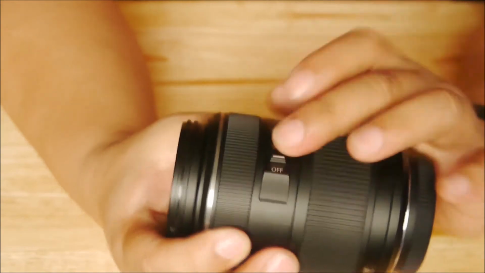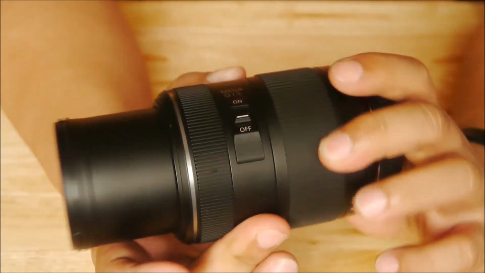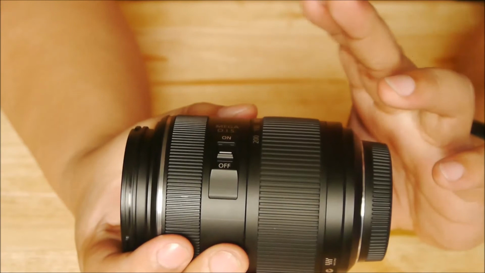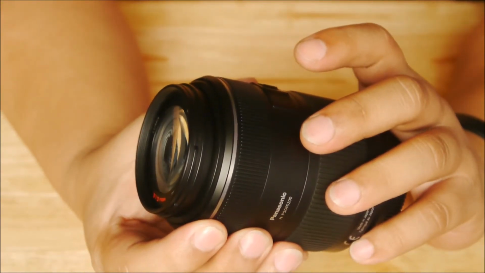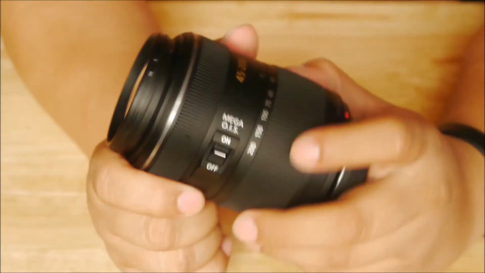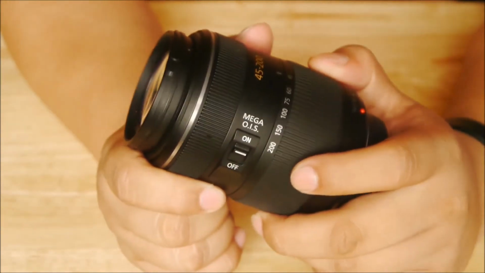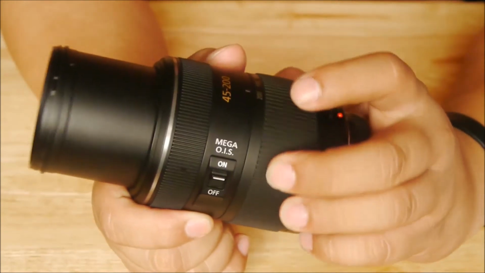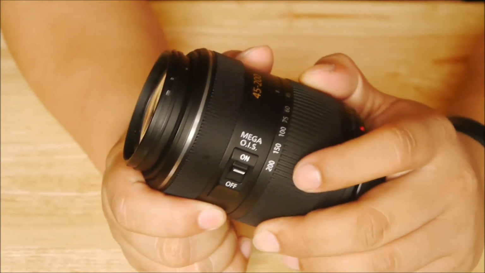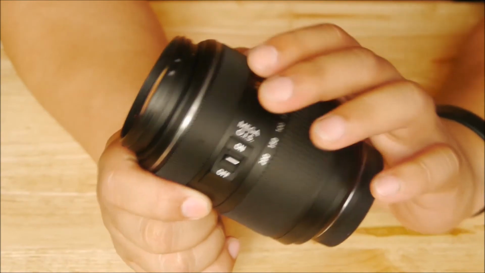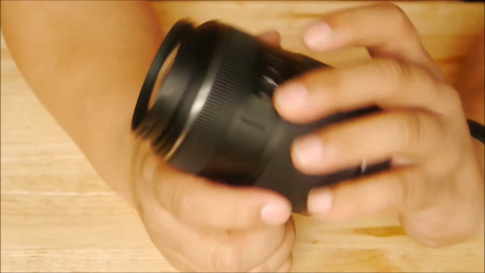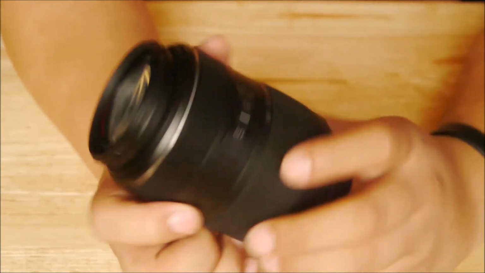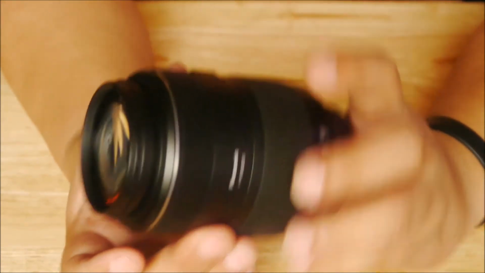Inversely, you turn it off if you've mounted your camera to a tripod, because if you leave it on, the lens will still detect or try to compensate for any type of movement in the camera, so that usually results in a bad picture. So that's that. What else?